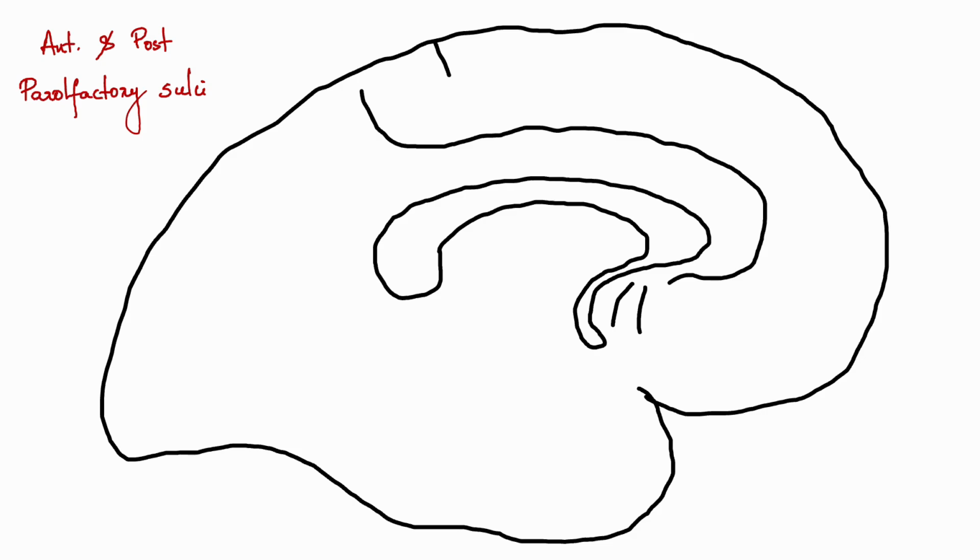And based on this sulci, there are two gyri present over here. They are the paraterminal and paraolfactory gyri. The next sulcus is here in this area, and that sulcus is known as the callosal sulcus. This callosal sulcus separates the cingulate gyrus from the corpus callosum.